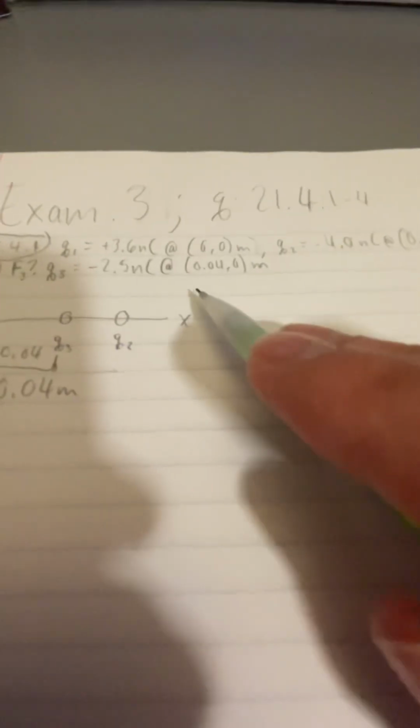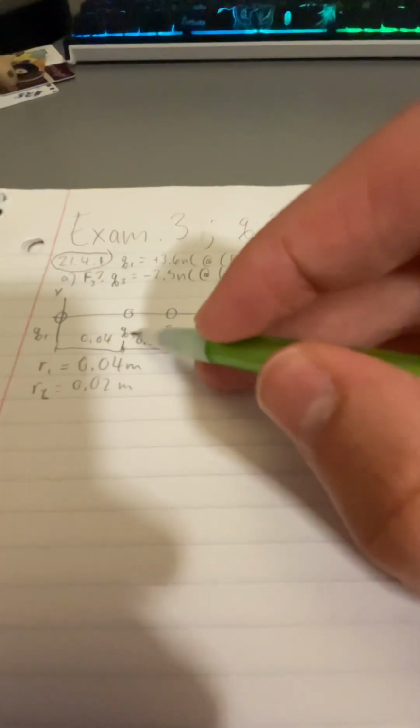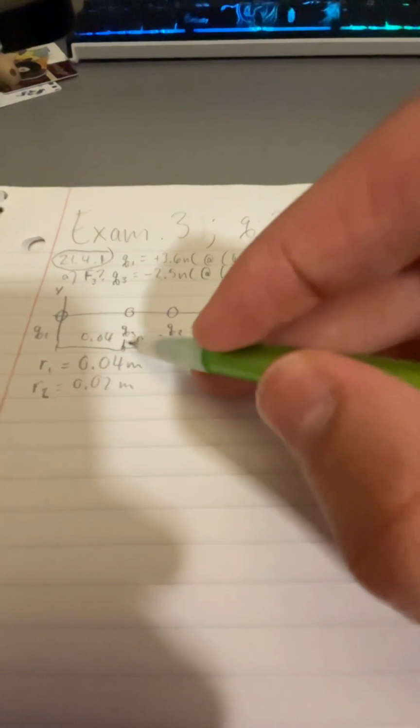And likewise, for the distance between Q3 and Q2, we can just do the difference of the two positions. So we have Q2 at 0.06, but Q3 at 0.04, so that's just an additional 0.02 meters. So then we have R2 as 0.02 meters. Okay, so now we can use Coulomb's law to calculate the force exerted on Q3 in the x direction.